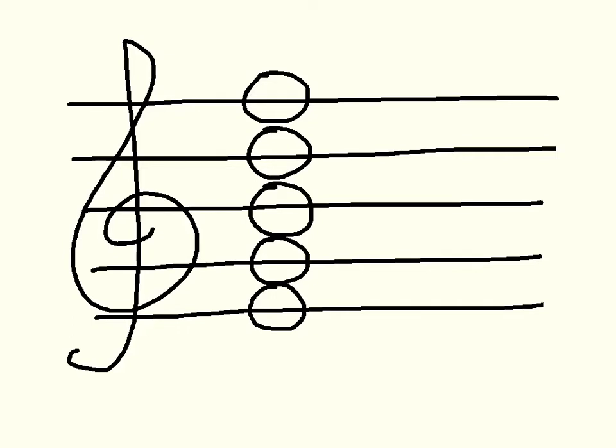For example, the note on the bottom of our staff is called E. The note on the second line of the treble clef staff is a G. Here we have a B, a D, and an F. So once again, those notes were E, G, B, D, and F.